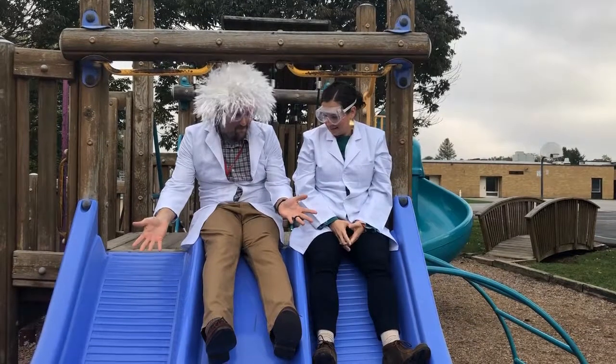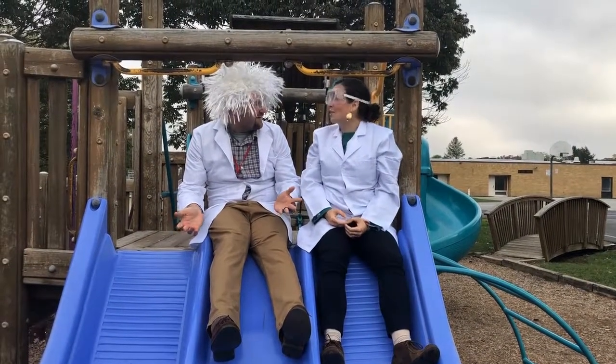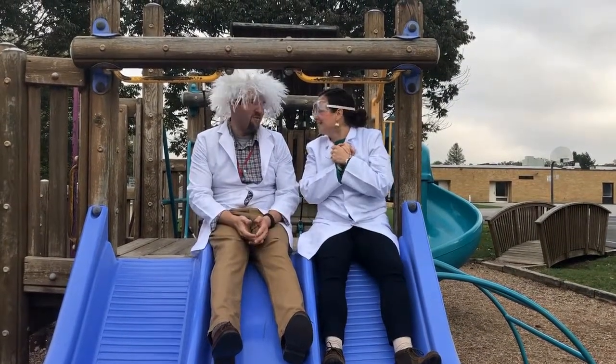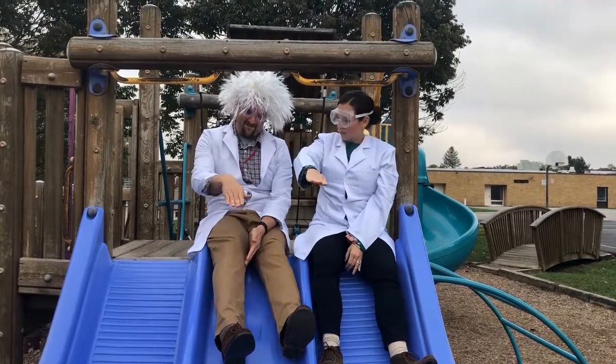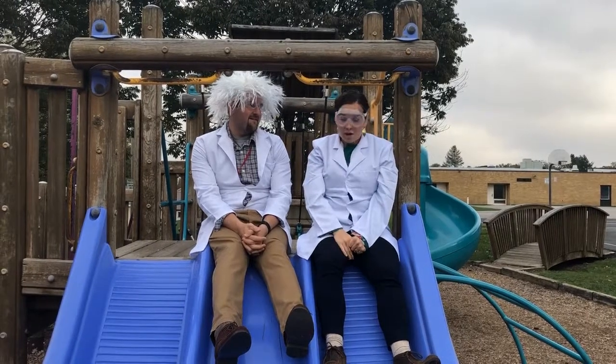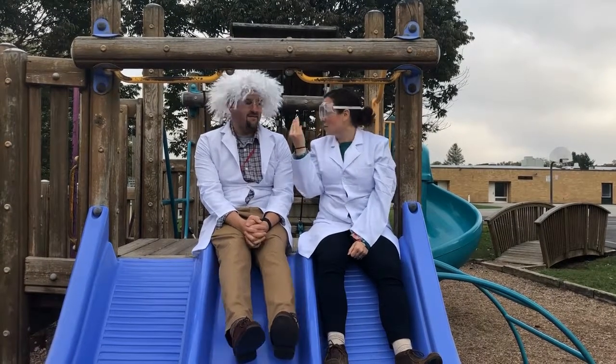Look at this ramp. This is a ramp. I love sliding. It's so much fun. Well, isn't a slide kind of like a ramp? I guess. I mean, it has a slope to it. Definitely a slope, not straight. Yeah. So this is investigation 3, part 3.